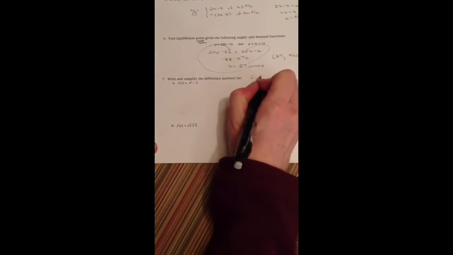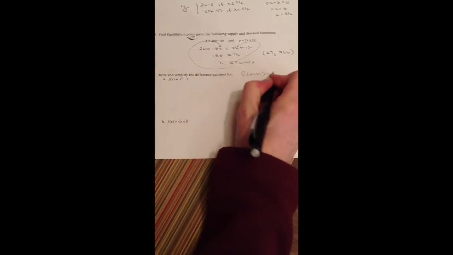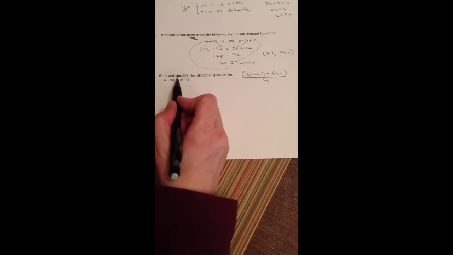The difference quotient. You should know the difference quotient is f of x plus h minus f of x all over h. So for each of these functions, setting up the difference quotient and simplifying it will have a little different twist to it.